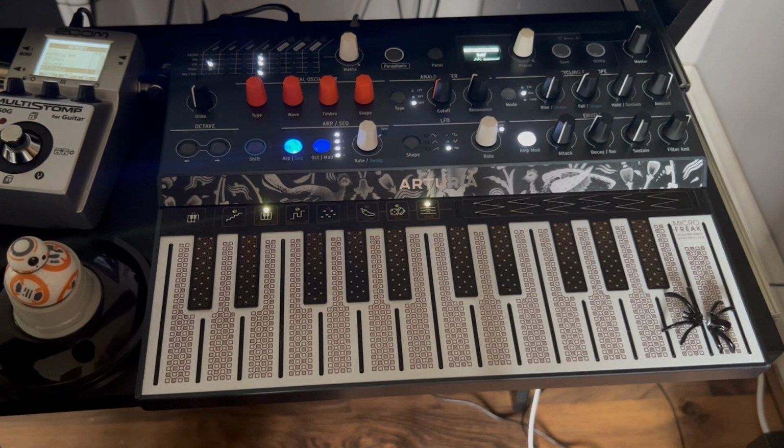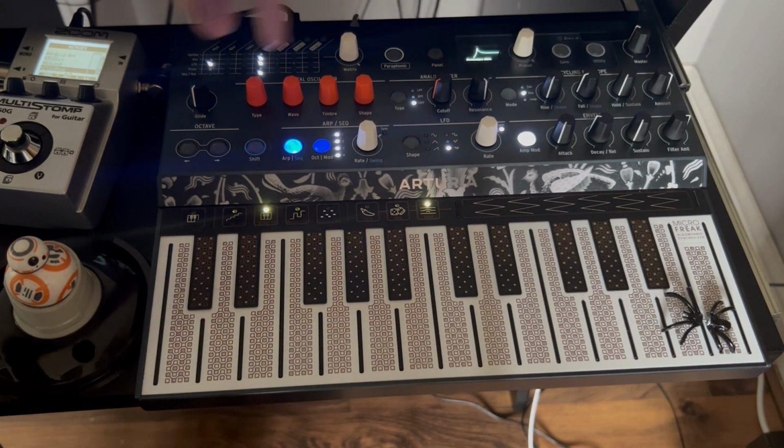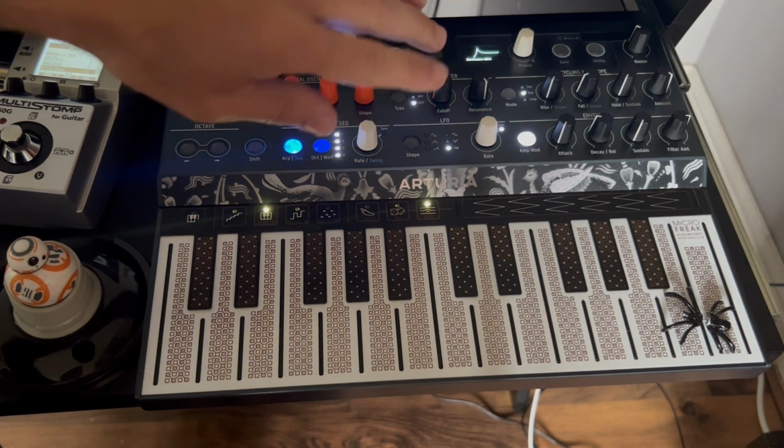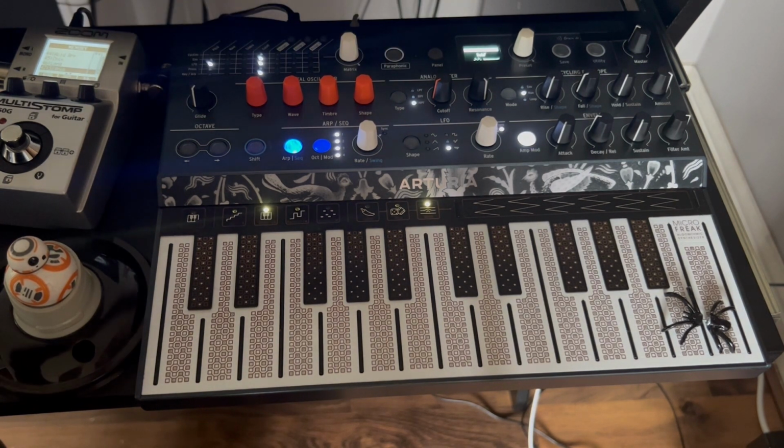I hope that was clear. Maybe it wasn't. So self-resonating filter, key track. That's it. Yeah, simply put. And you have a sub-oscillator.